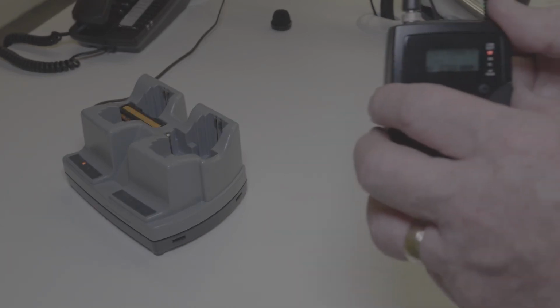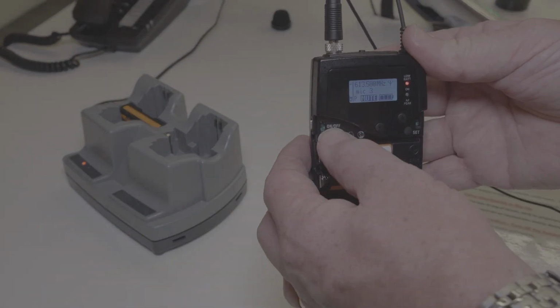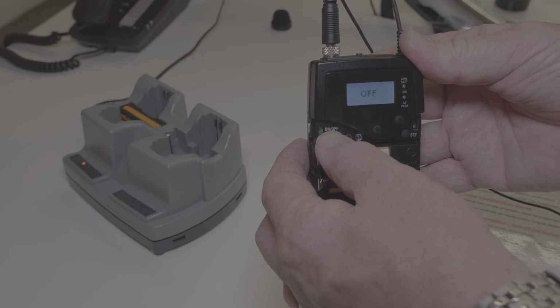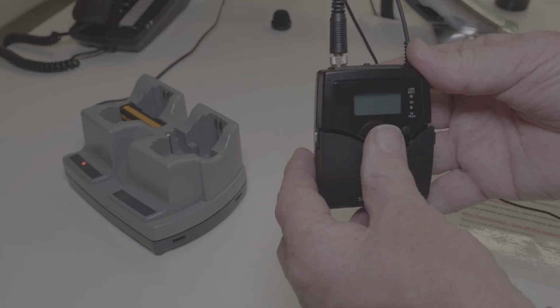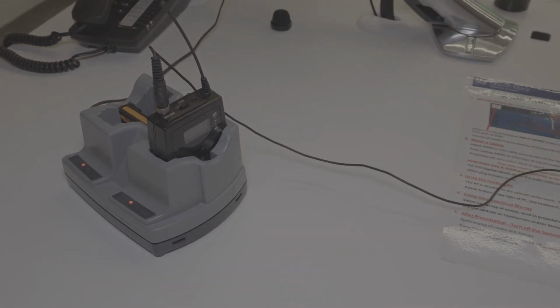When you have finished with the wireless microphone, power it off by opening the flap and pressing and holding the on-off button until it powers off. Replace it in the charging cradle with the spare battery so it is charged and ready for the next lecturer.